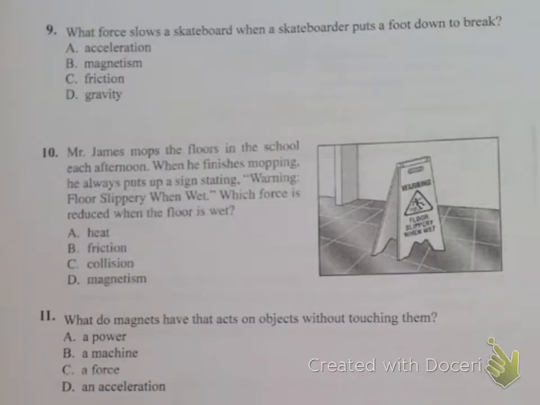Okay, turn the page. Number 9. What force slows a skateboard when a skateboarder puts a foot down to brake? Is it A, acceleration, B, magnetism, C, friction, or D, gravity?